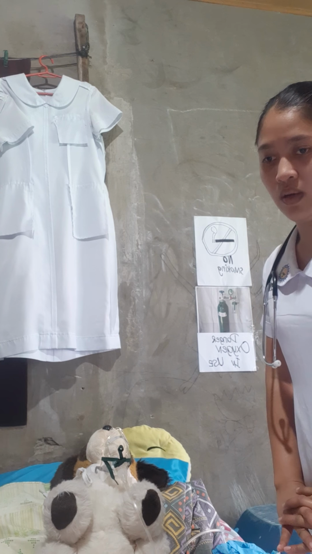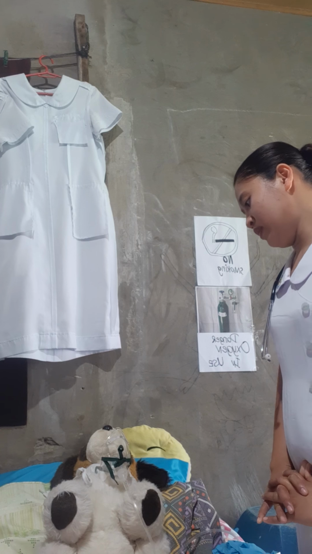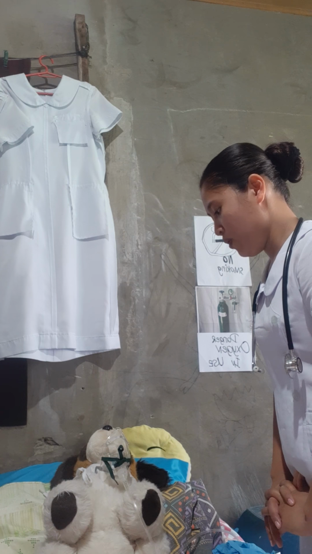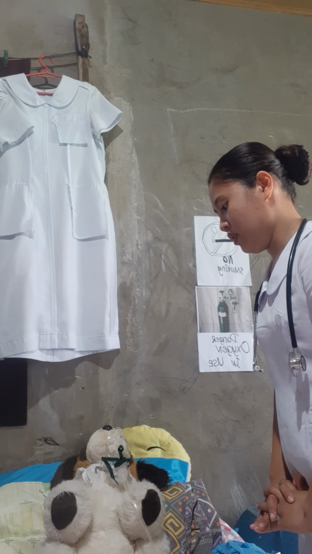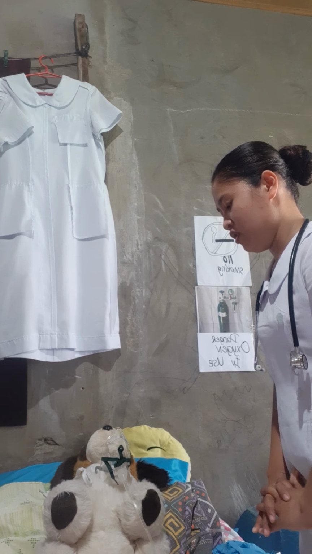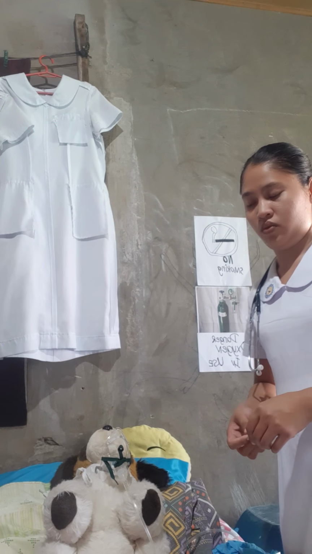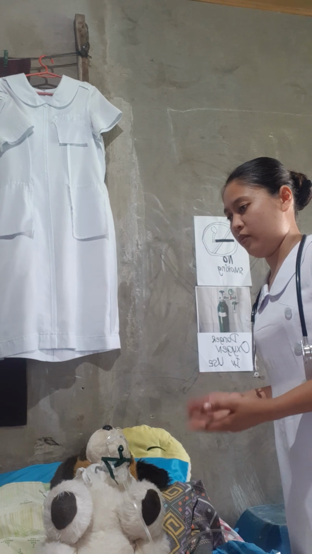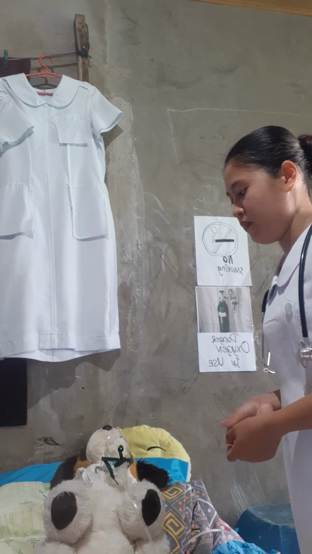So, sir, I am going to administer tracheostomy care for you so that we can remove the secretions and change the dressing for your tracheostomy, and so that it will help you feel comfortable and keep you away from infection.